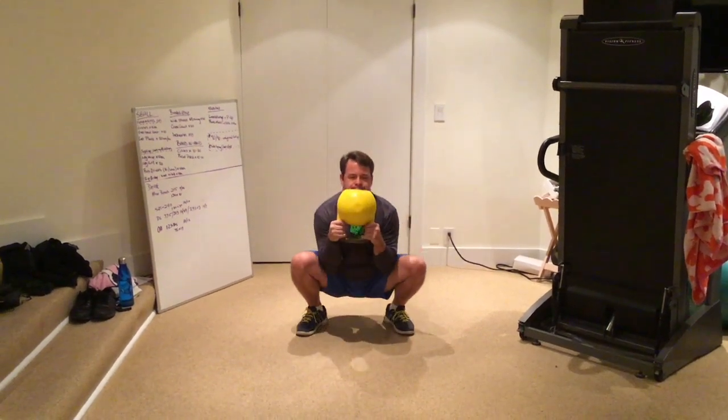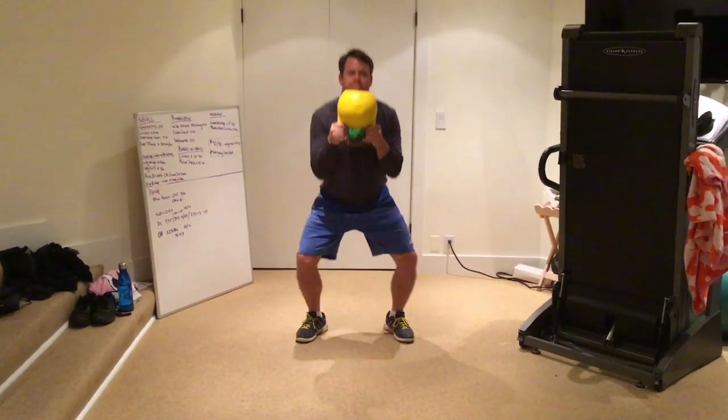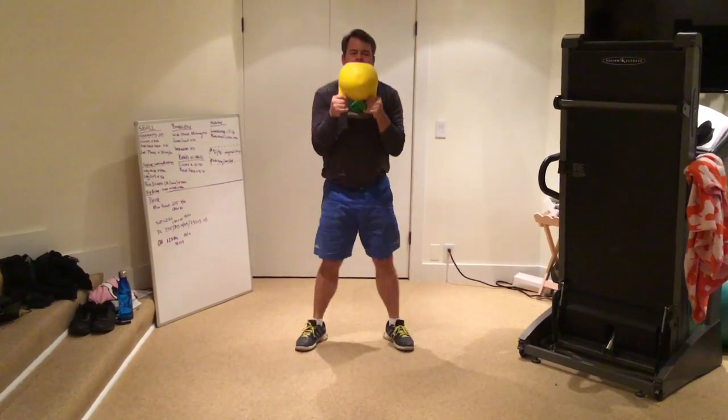This is just one exercise that I would potentially use instead of using a kettlebell, maybe use a medicine ball.